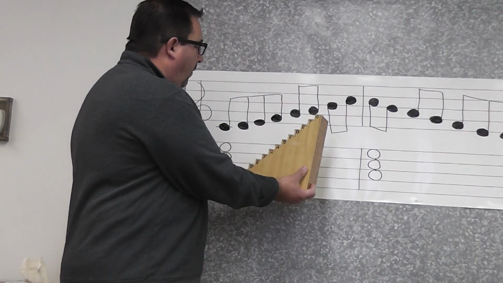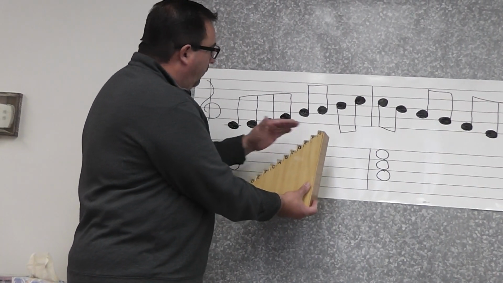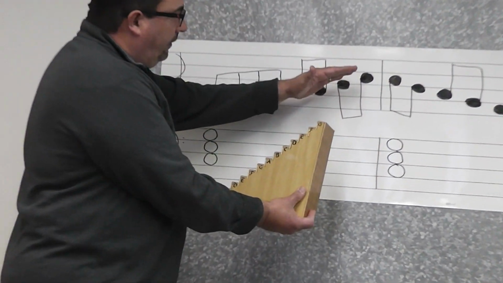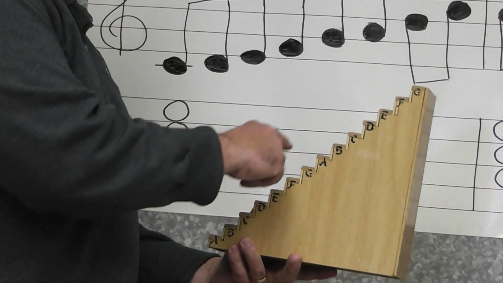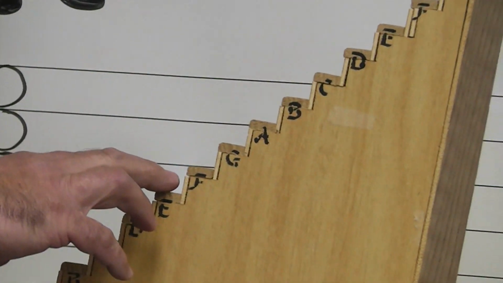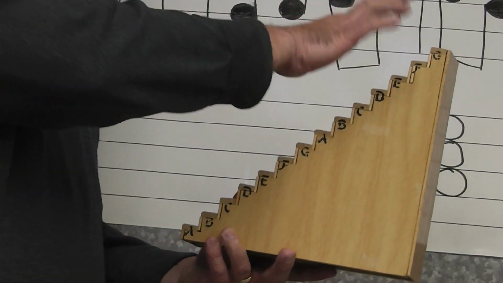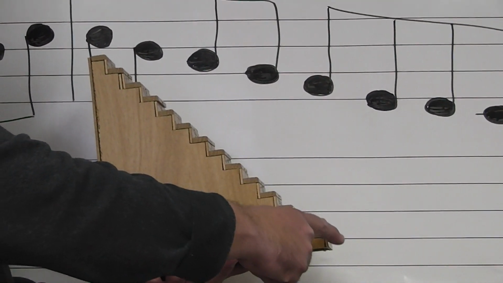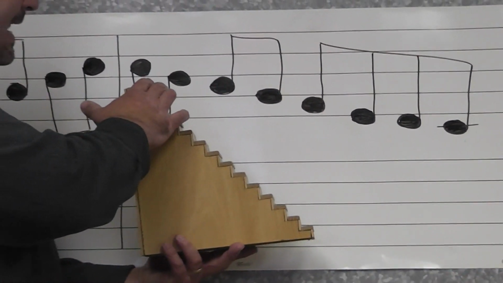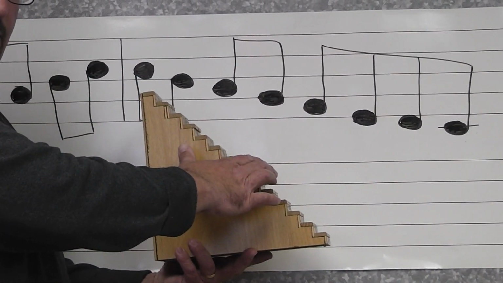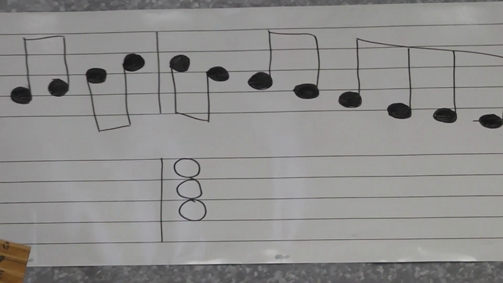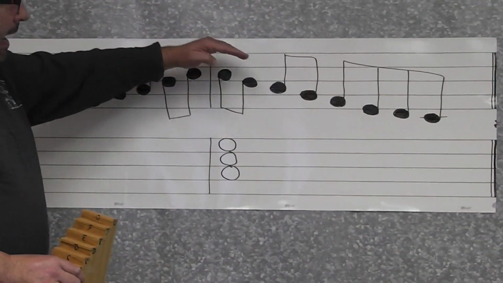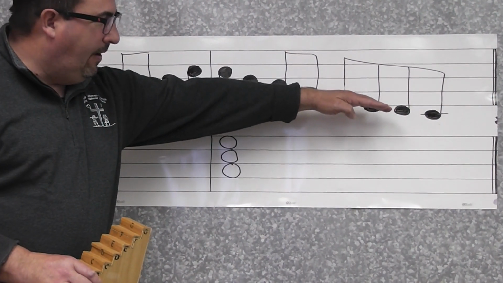Okay? We go up the scale just like we're going up the stairs. And remember, when we go up the scale, we call that ascending because we're going up. And when we get to the top and turn around and come back down the stairs, we call that a descending scale. So we have an ascending scale and a descending scale.